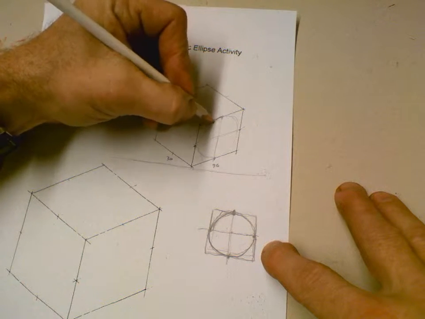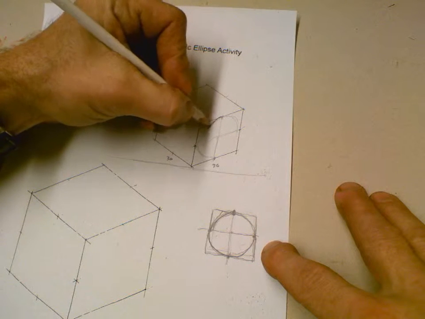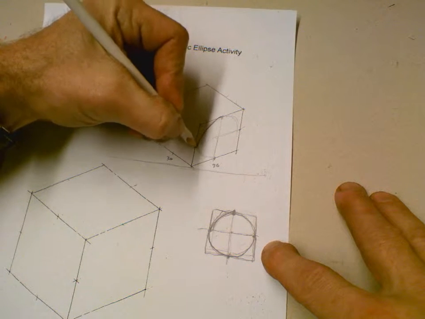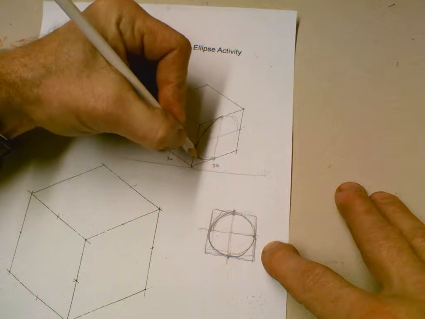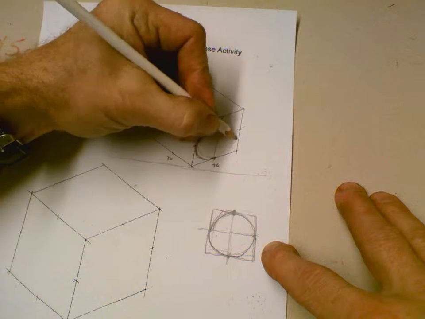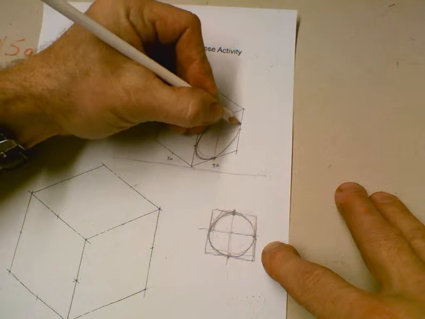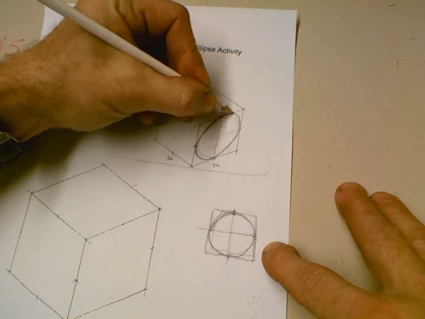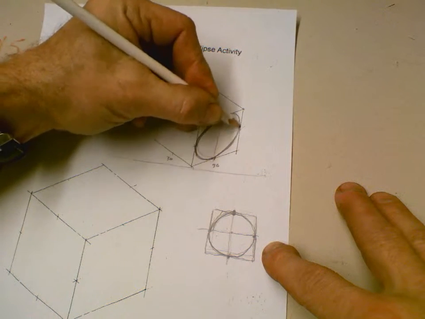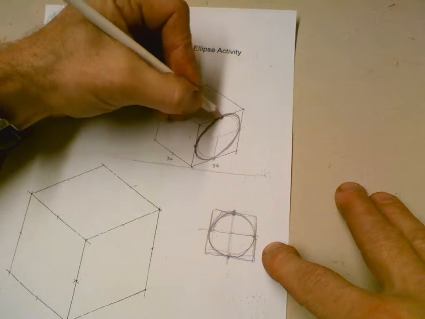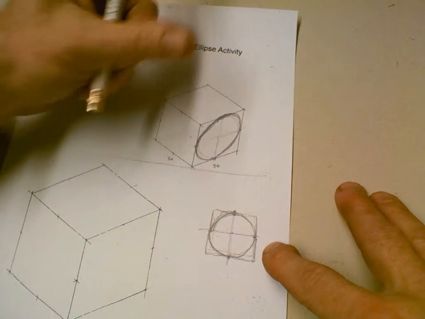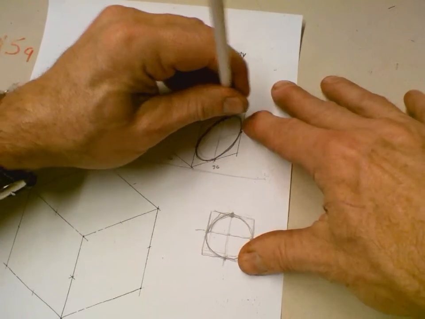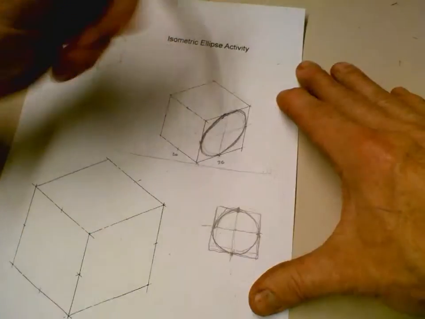So you can just sketch. Now they're not equal, but this one here is elongated, and this one in here is a little tighter, okay, and then this one here is elongated, and that one there is a little tighter. So there's your circle and the ellipse. Try to stay within the line here. Stay within the line.